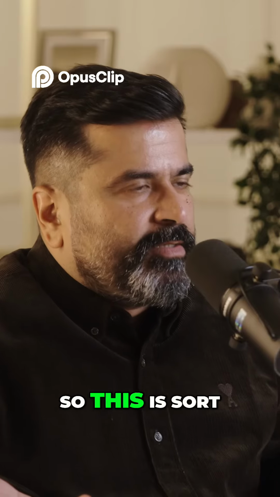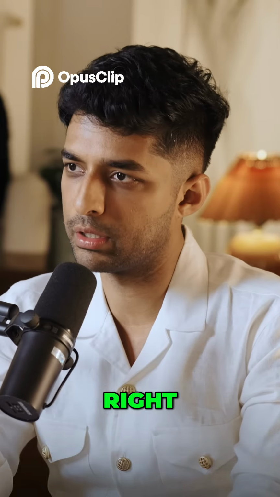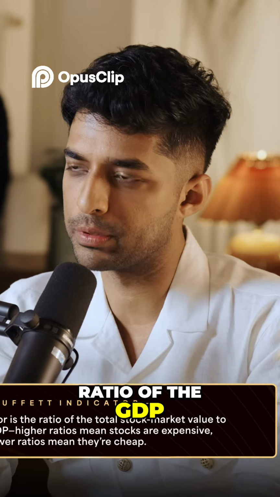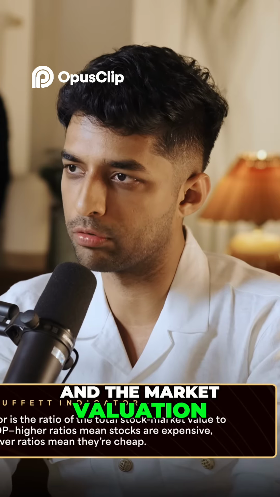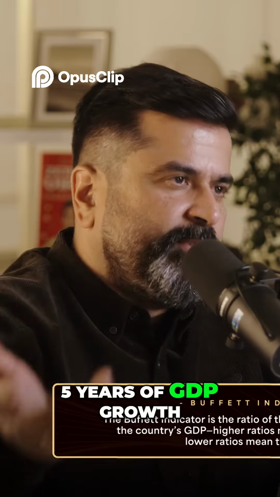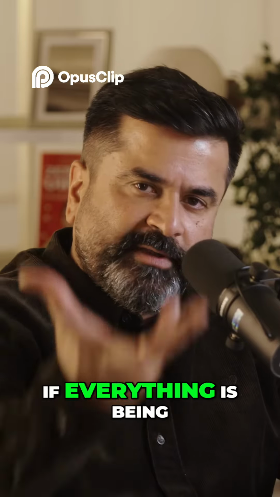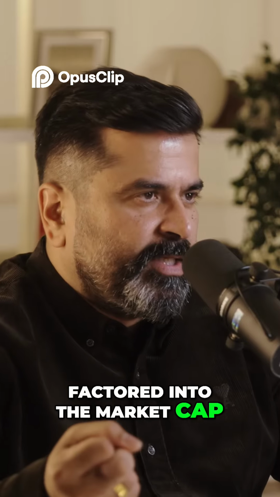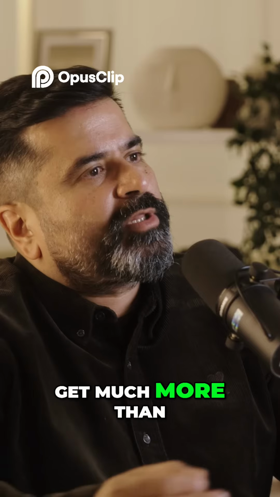So this is sort of like the Buffett indicator as well. It looks at the ratio of the GDP and the market valuation of the company. So if the next 3, 4, 5 years of GDP growth and corporate performance, if everything is being factored into the market cap, that is when you get much more than the base rates.